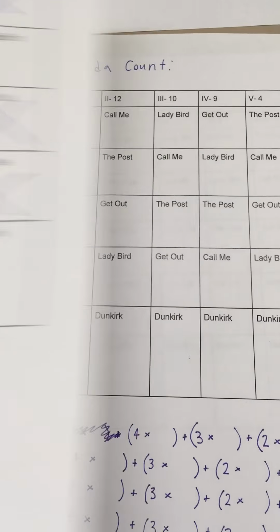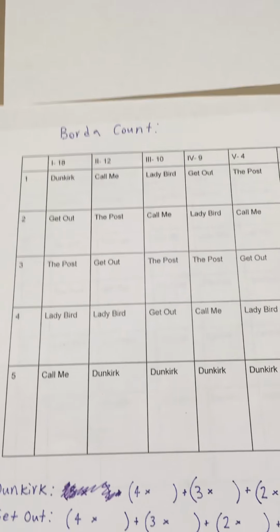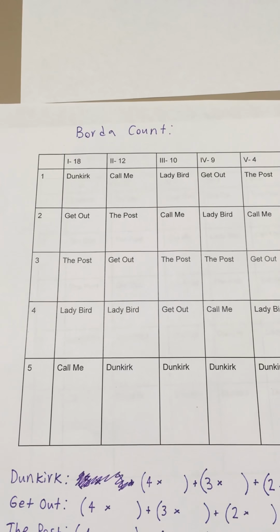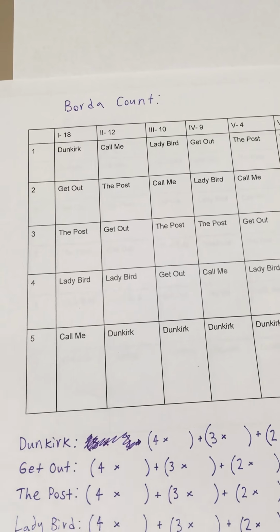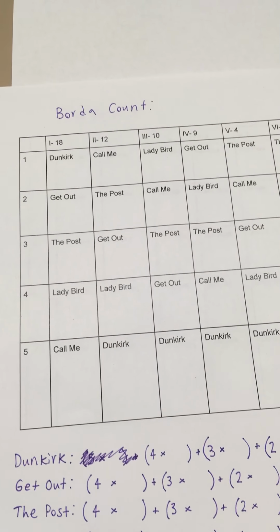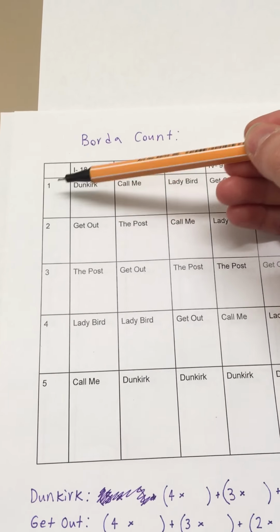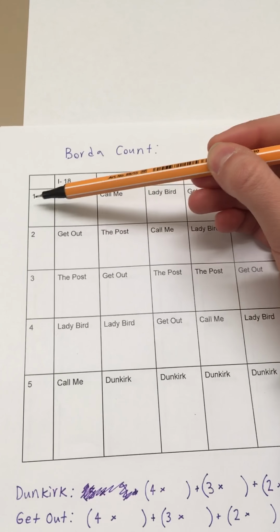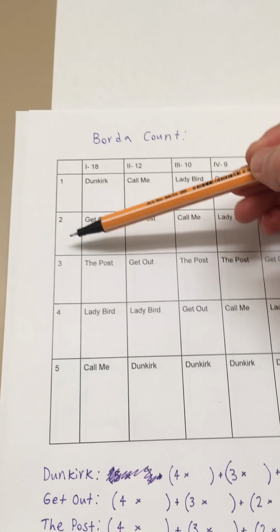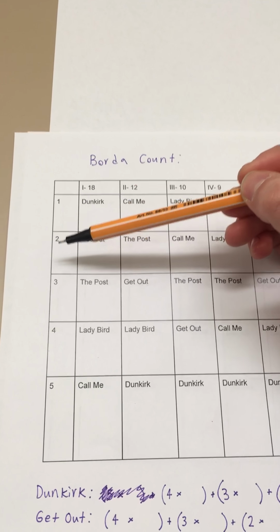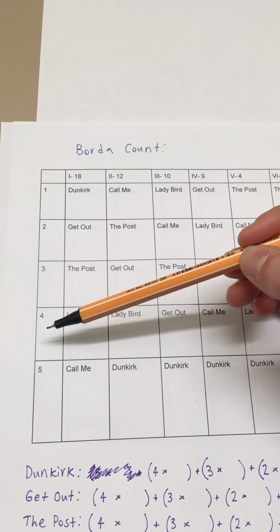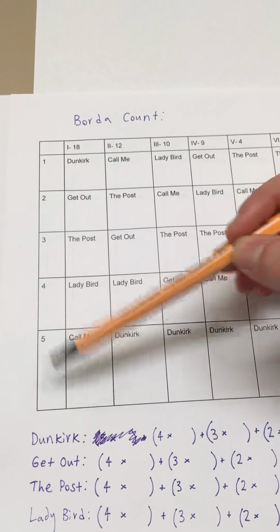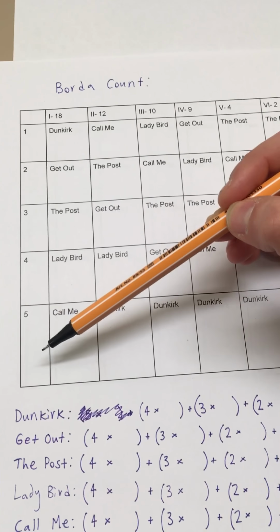Now we move on to the board count, and this is a really, really interesting one because I believe it is the method they've switched to this year, and what's really important here is the ranking. Every first place vote is worth 4 points. Every second place vote is worth 3 points. Every third place vote is worth 2 points. Every fourth place vote is worth 1 point. And every last place vote is worth no points at all.